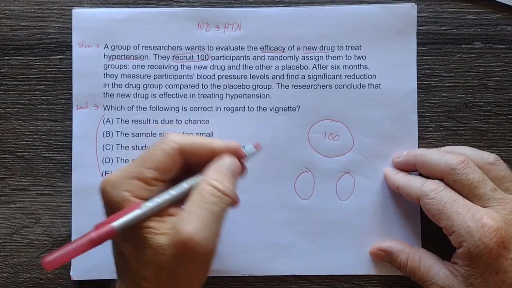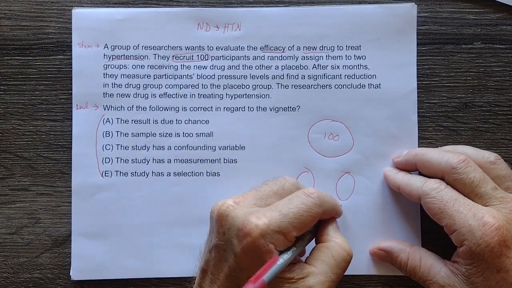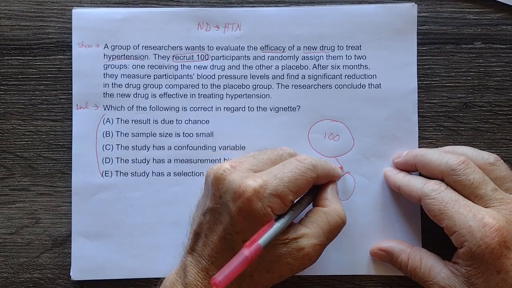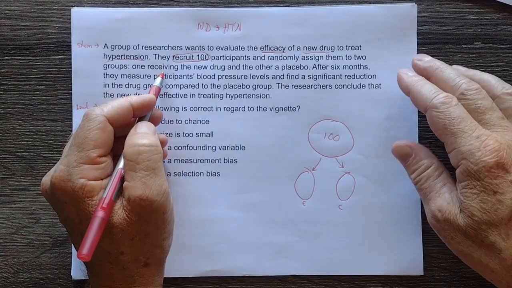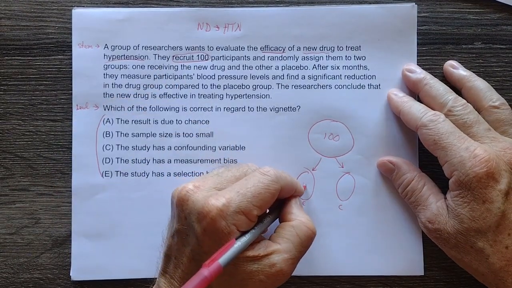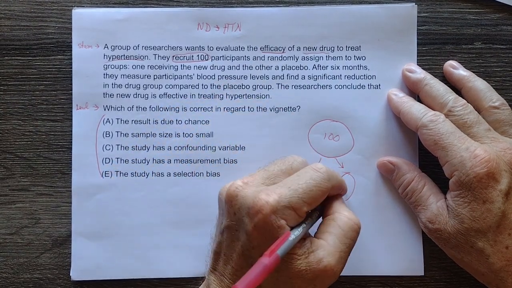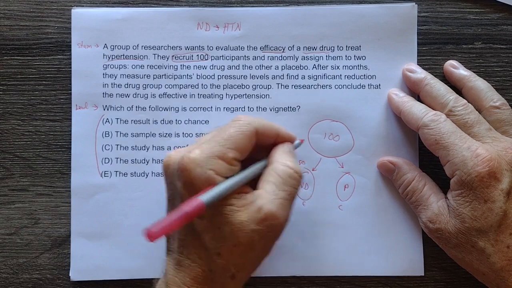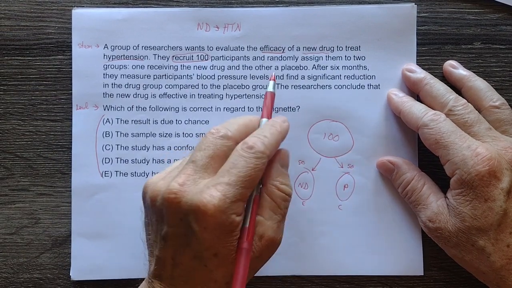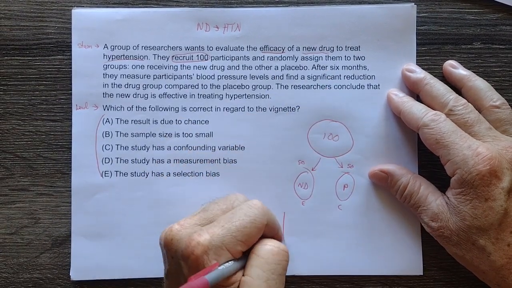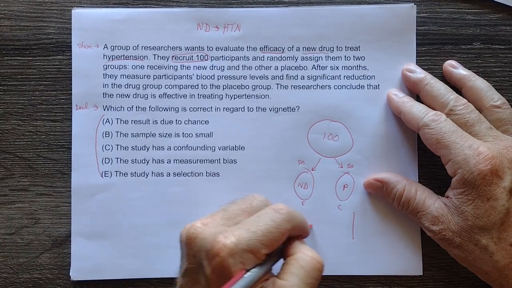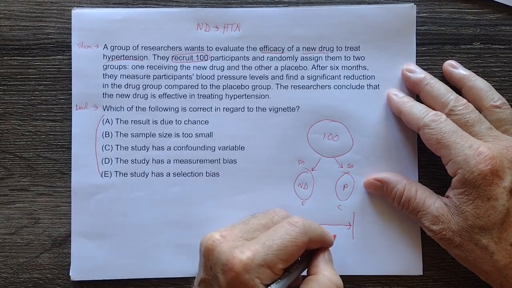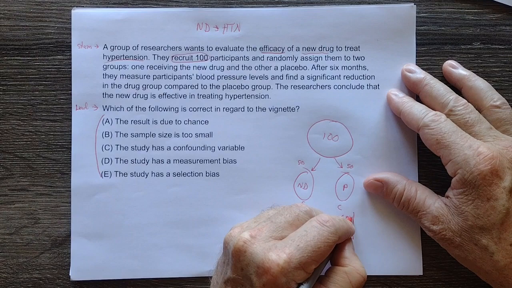So sounds like you might be going experimental and control. One receiving the new drug, and one receiving the placebo. So we would end up with randomly assigned 50 here and 50 there. And then we're going to follow them for 6 months, it looks like.